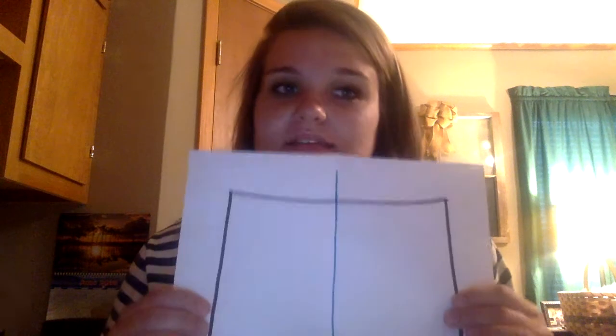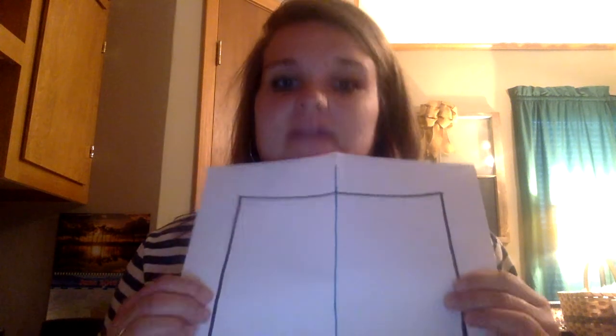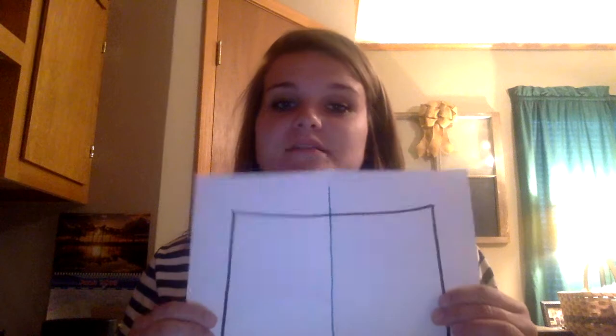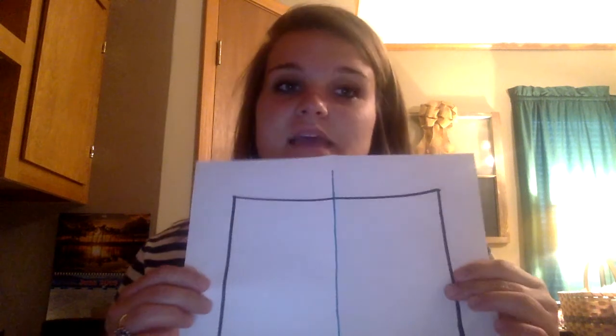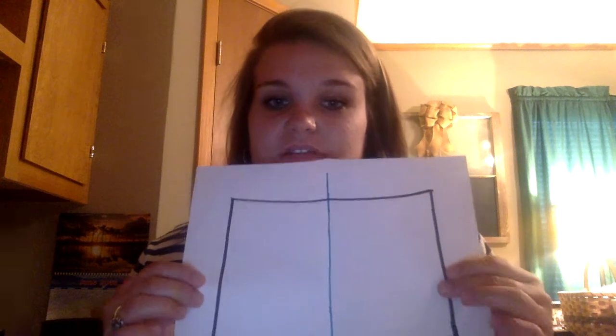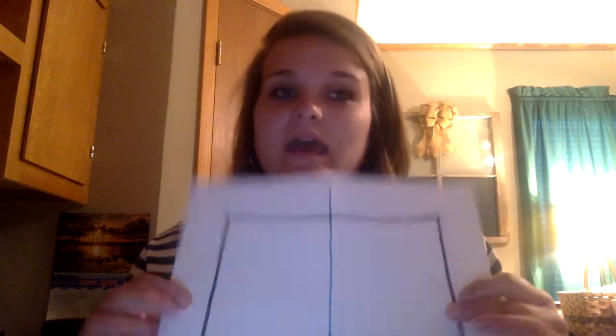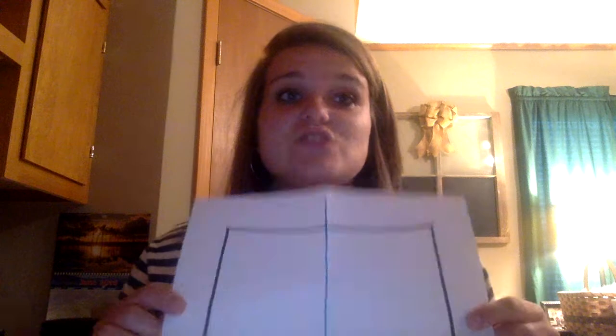Yes, that is correct. Why is it symmetrical? Exactly. A rectangle is symmetrical because it's the same on both sides of the line. And actually, a rectangle has two lines of symmetry. I will show you the other one now. So we can fold it the other way. Make sure it's even.